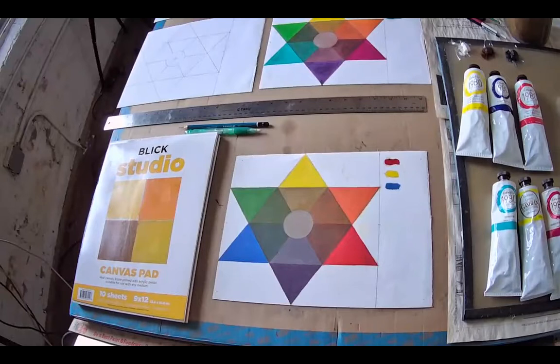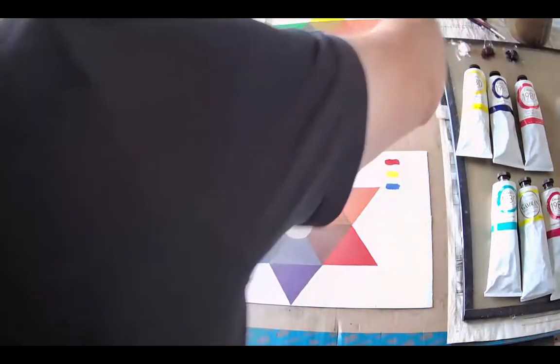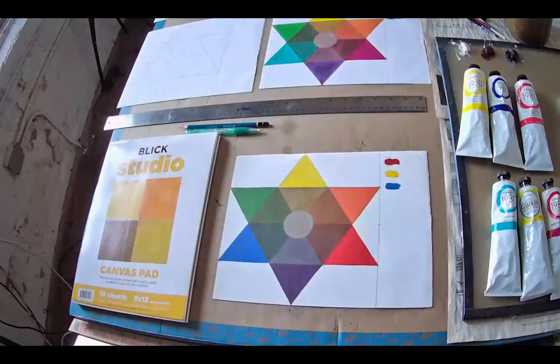So what I'm going to be asking people to do is make 3 color stars in which you are going to investigate how 3 different color triads work, or what 3 different color triads can yield for us. And by doing that, start to introduce yourself to a wide range of possible color mixtures.